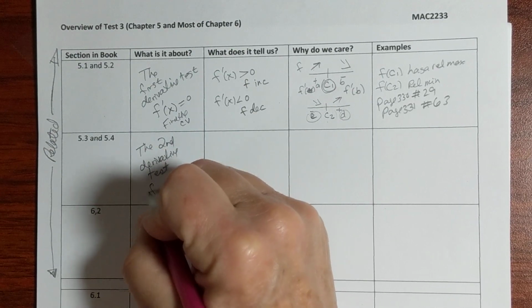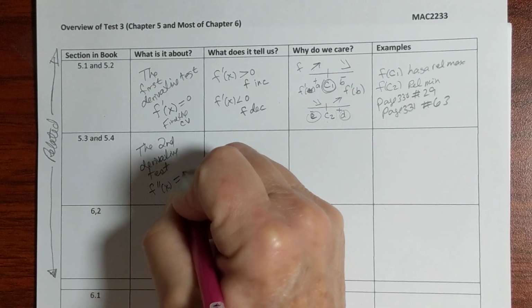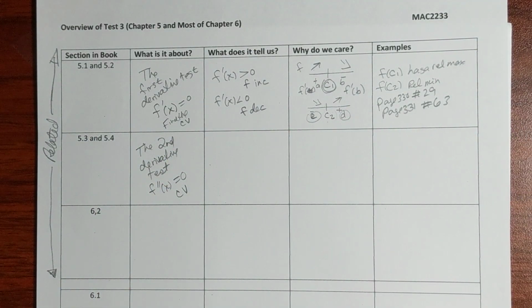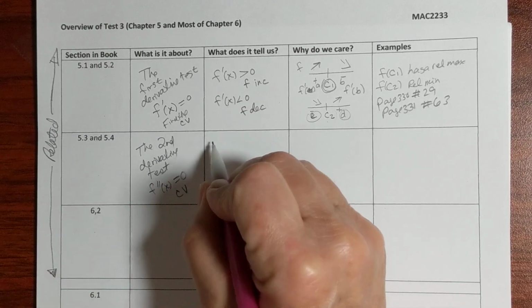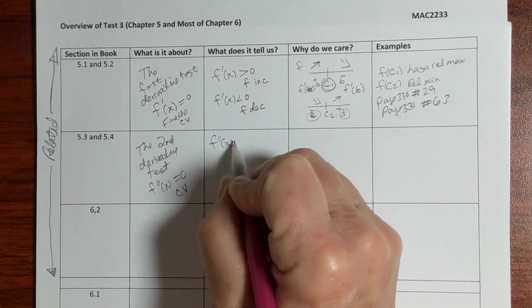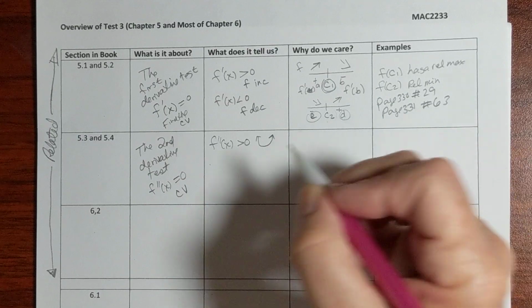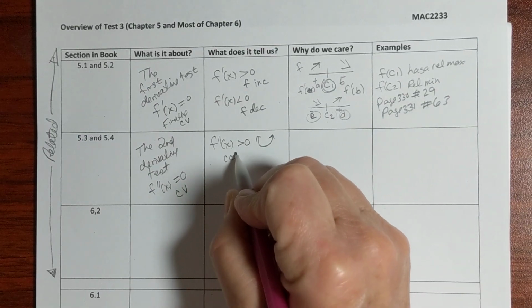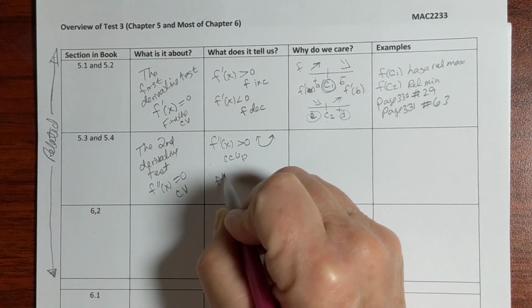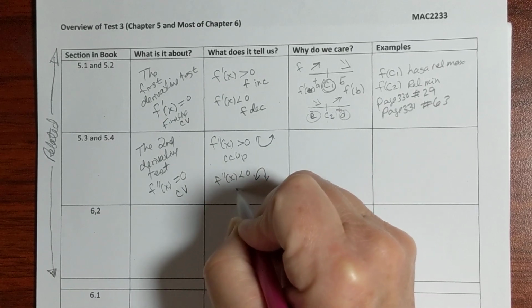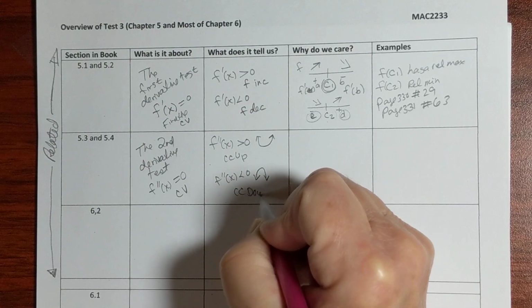This is where we take the second derivative of the function, we set it equal to 0, and we solve for the critical values. What does it tell us? It tells us basically the shape of the graph of f. If the second derivative is positive, then the graph is going to be in a concave up shape. If the second derivative is negative, then the graph is going to be in a concave down shape.